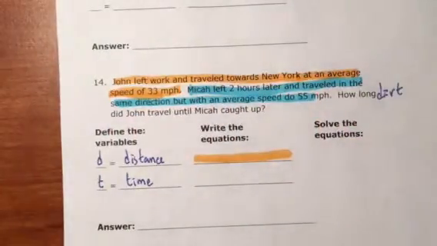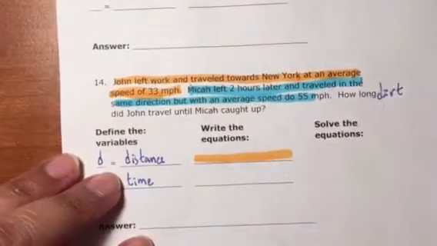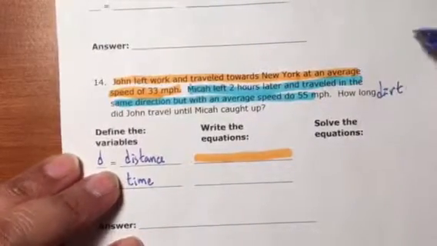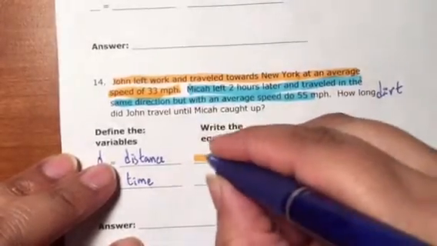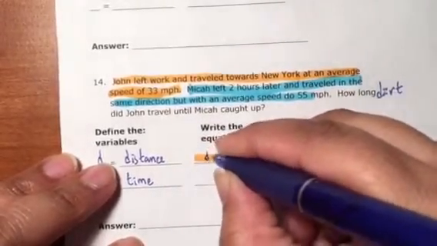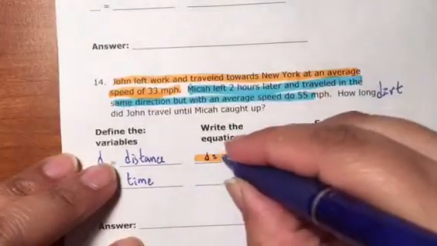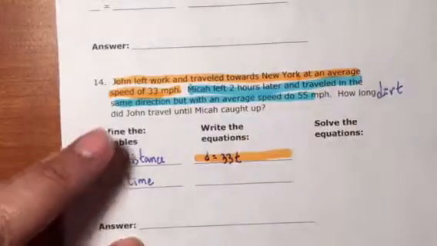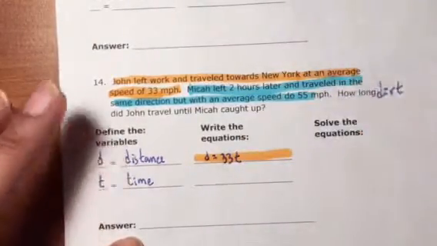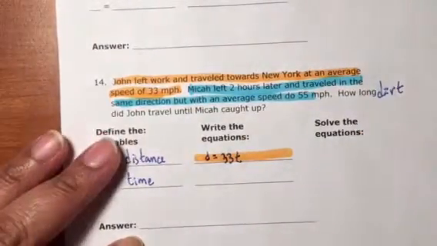Okay, so what we're looking for in this case is a time. In this case we have distance equals, our rate is 33 miles per hour. We're looking for the distance and we're looking for the time.